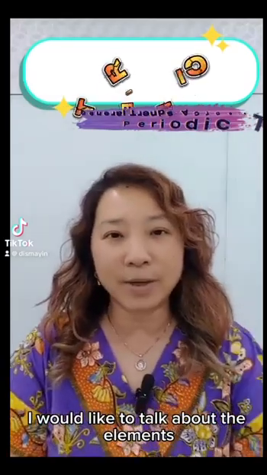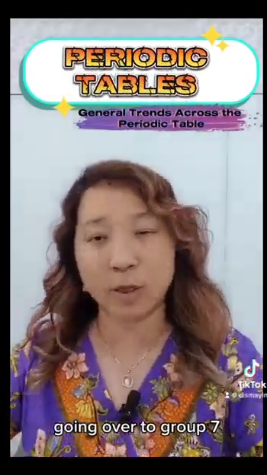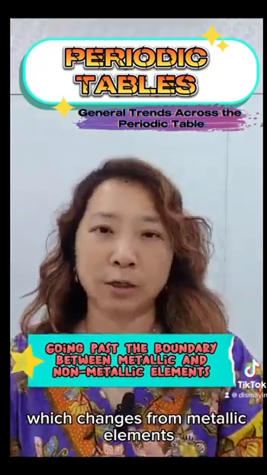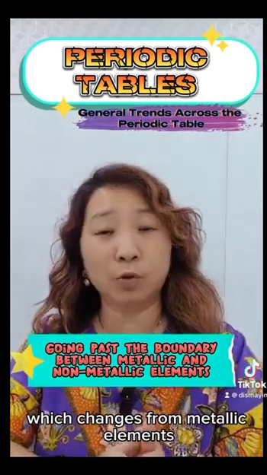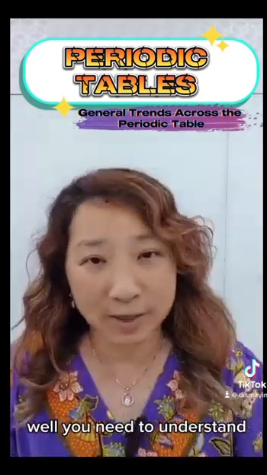I'd like to talk about the elements that are found between transition metals going over to group 7. So we are actually going past the boundary which changes from metallic elements over into non-metallic elements. What's so special about it? Well, you need to understand.